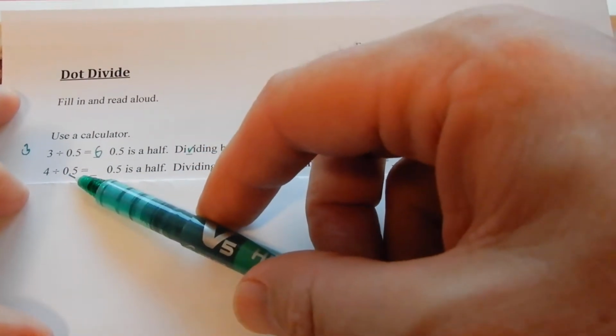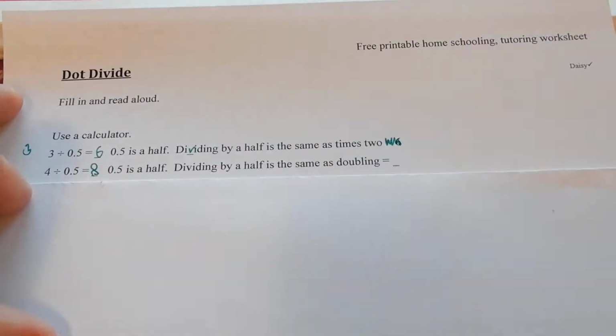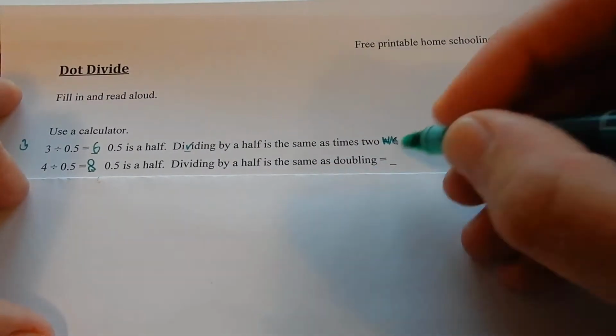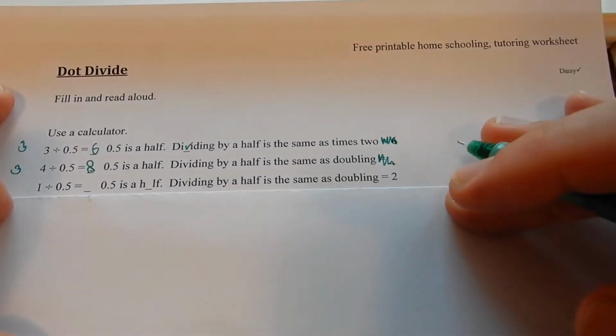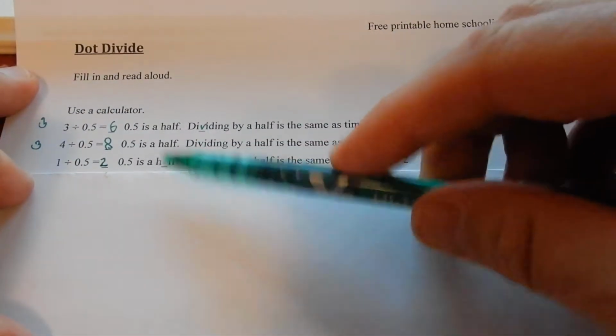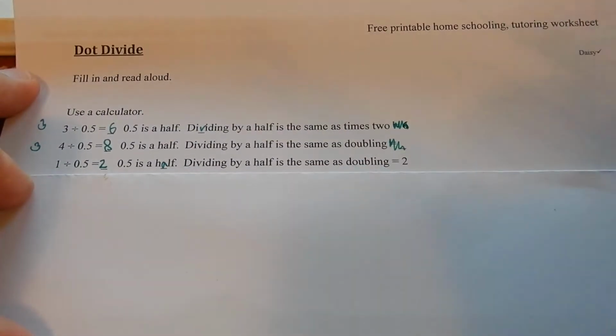4 divided by 0.5. So it's double 4, 8. 0.5 is a half. Dividing by a half is the same as doubling. 1 divided by 0.5. Well, that's the same as doubling, so that's 2. 0.5 is a half. Dividing by a half is the same as doubling.